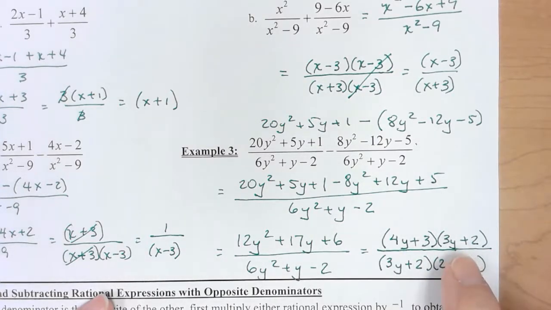See, that'll give me 12y squared, 8y, 9y, 6. Okay. This cancels. My answer is going to be 4y plus 3 over 2y minus 1, and that is my final answer.